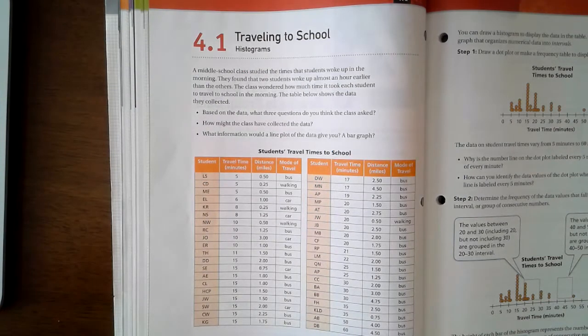Hello, students, and welcome to your last investigation in the last book of our 6th grade advanced math class. Guys, you've almost made it. If you're not on page 86, please get there right now. Today, we're going to talk about something called histograms.